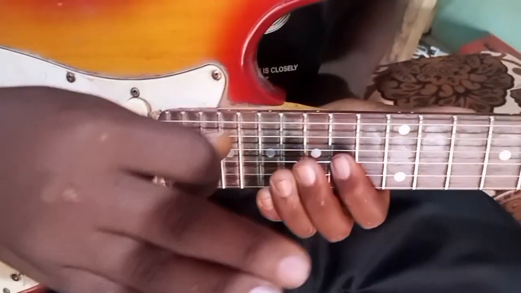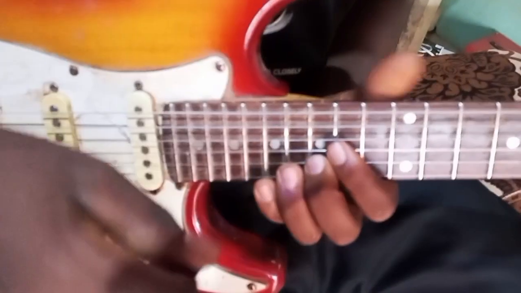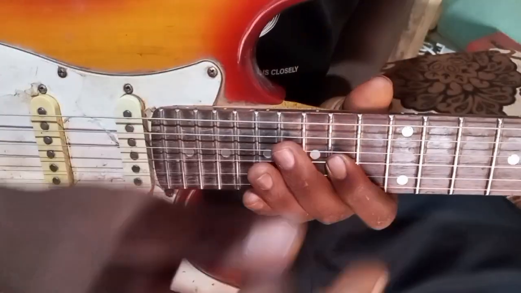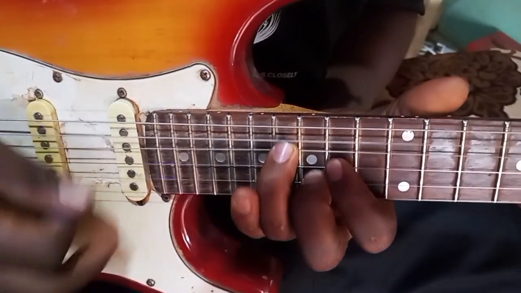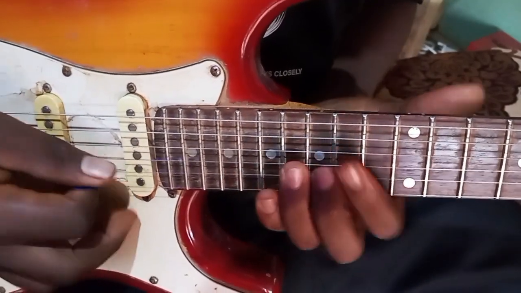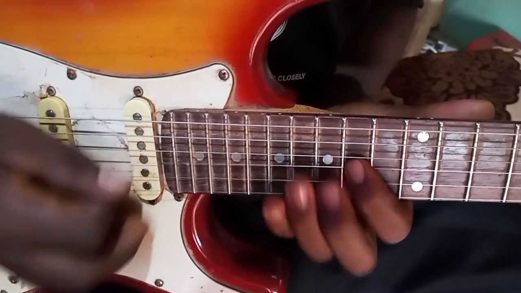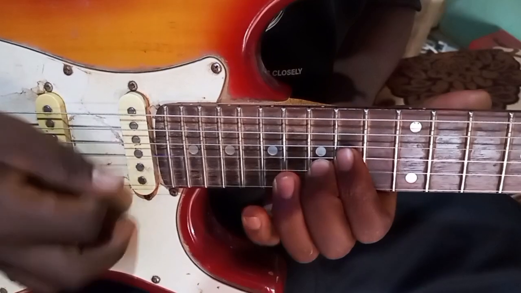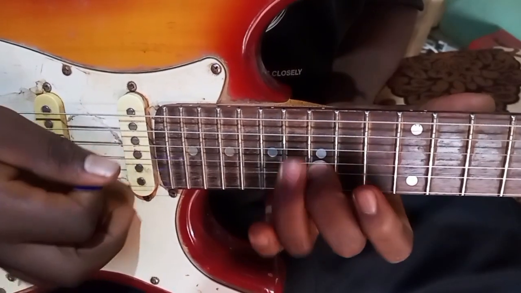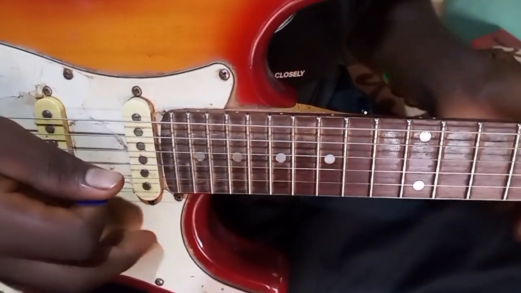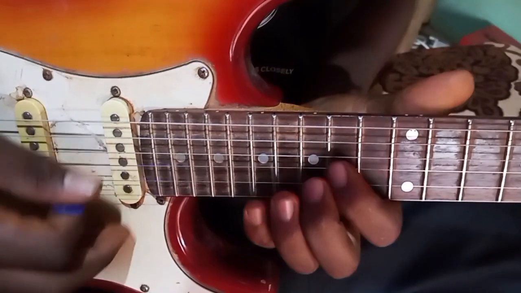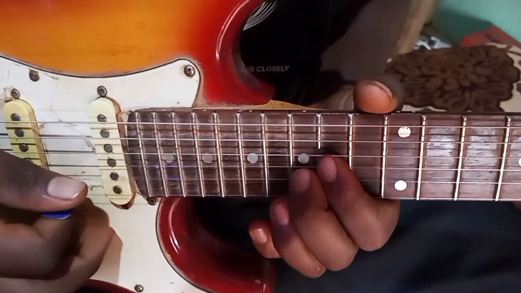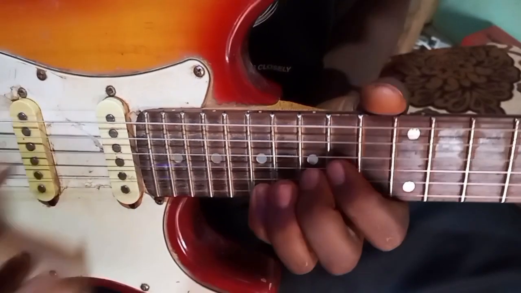So let's go to the second part. The second part is like this. It is on that same progression, 1, 5, 4, 5. So the second part is like this. Look at it. Which is your 5, 1, 5, 1. So, do, so, do, so.